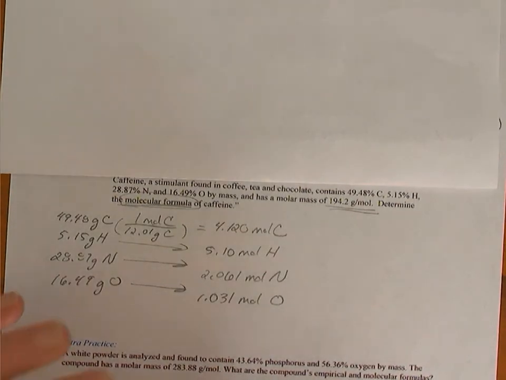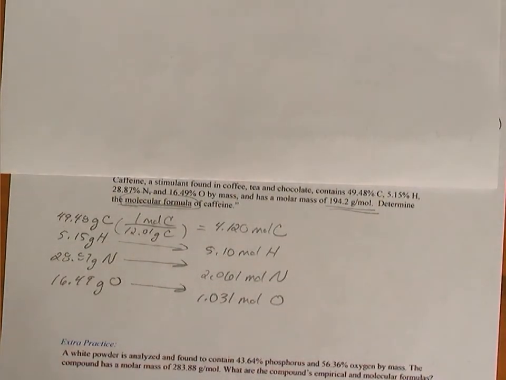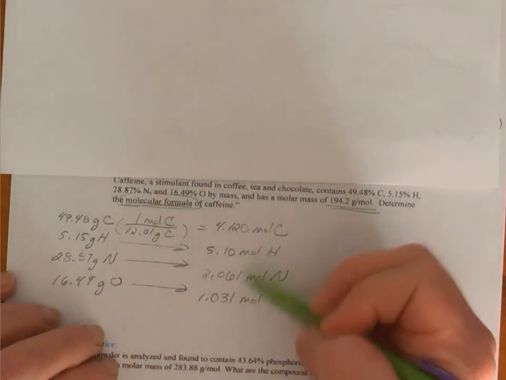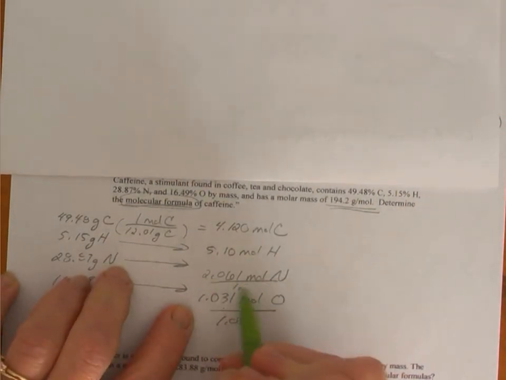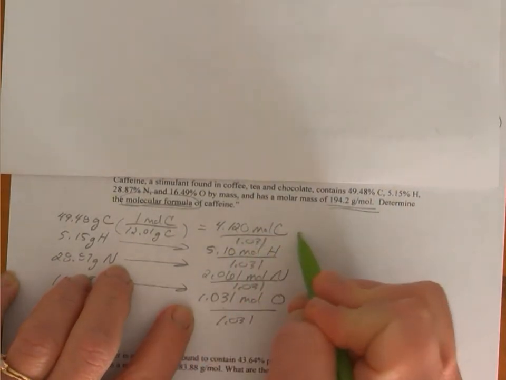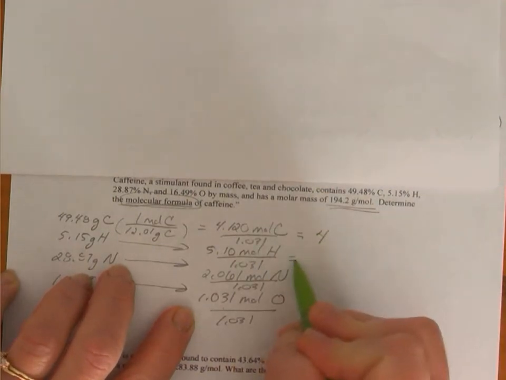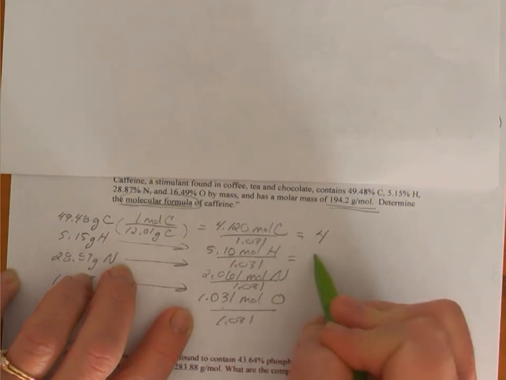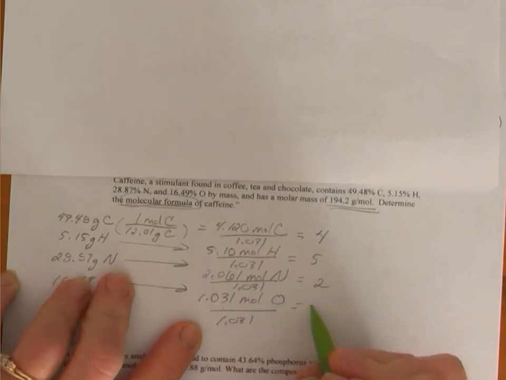The next step, please, please be on guard, because this next step is the main error that students make because they forget to do this. We want to choose our smallest amount of moles, which is oxygen, and divide each by that. Do not forget that step, ladies and gentlemen. Okay, and then what we have is 3.996, 4, 4.96 definitely goes to 5, 1.999, 2, and then 1, of course.